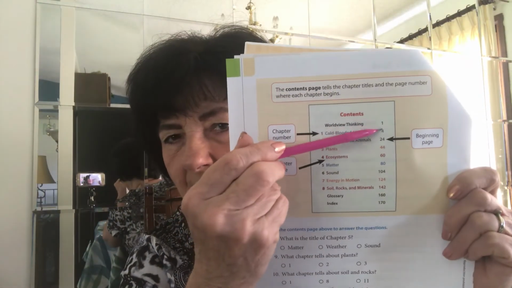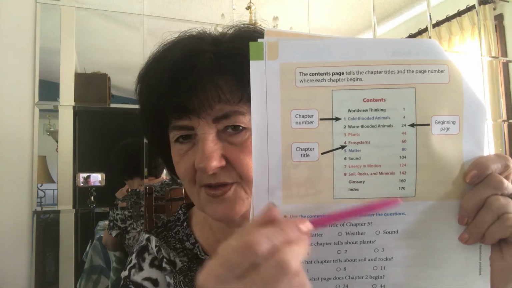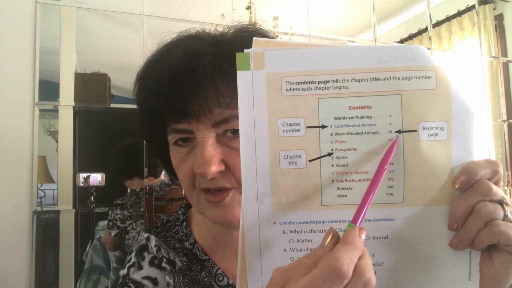And you're going to know, because here, these are the pages, and then these are the chapters. So chapter 2 is going to begin on what page? Okay. And the last one, on what page does the index begin? So look on your page, find the word index, and tell me what page the index begins.